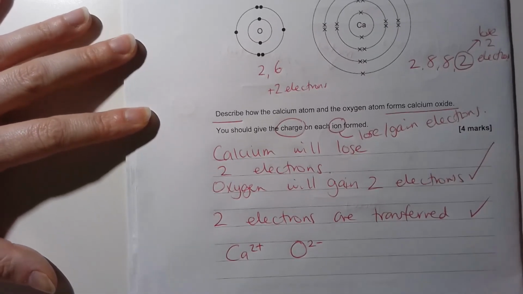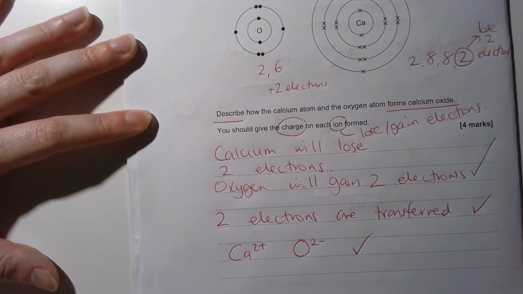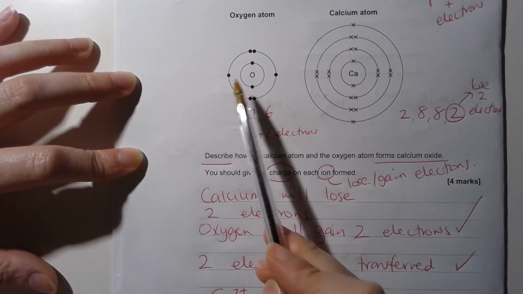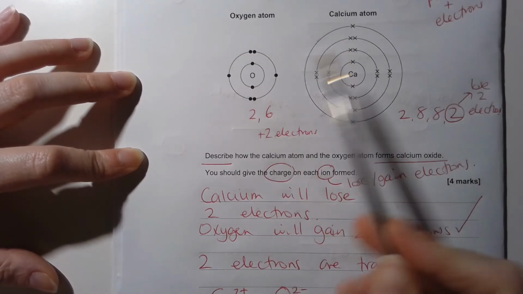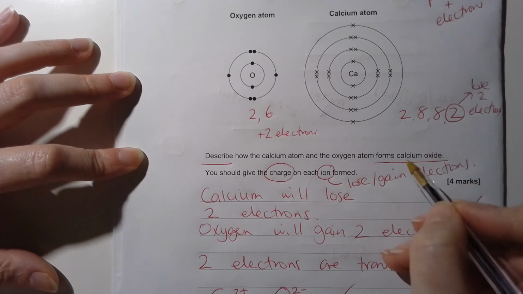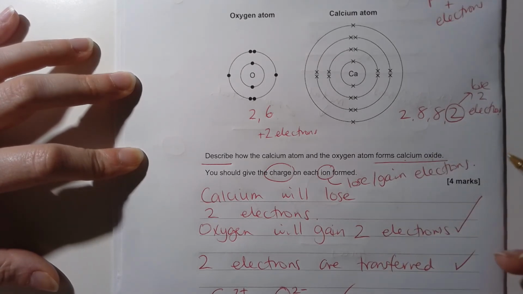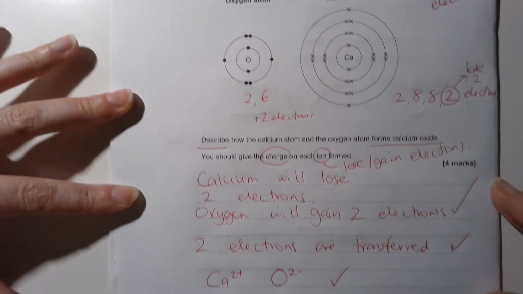This is the bog standard question that they're going to ask you in the exam. If you notice, they've put oxygen and calcium around the wrong way, and normally in an ionic compound we would have the metal first followed by the non-metal. Okay, that's our first question.